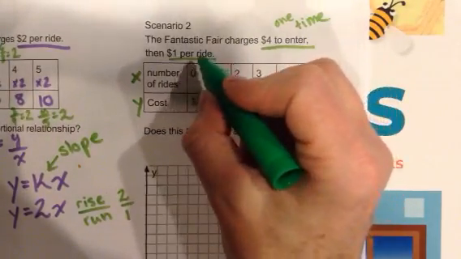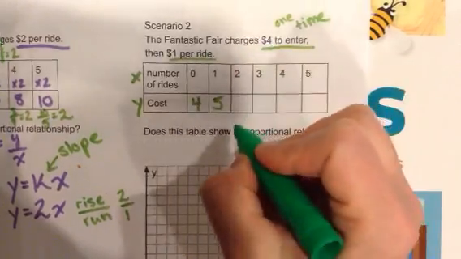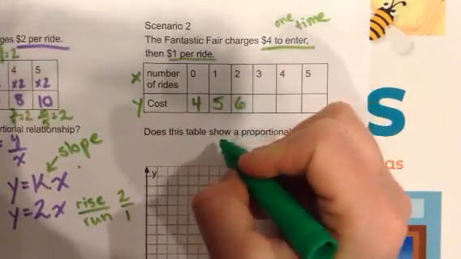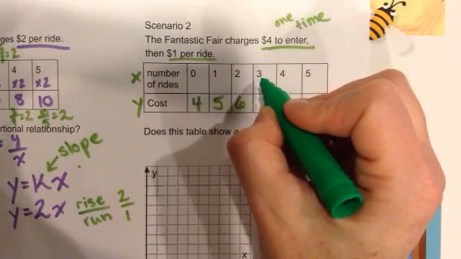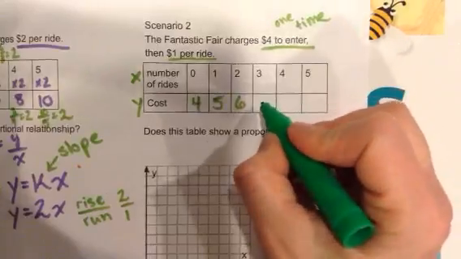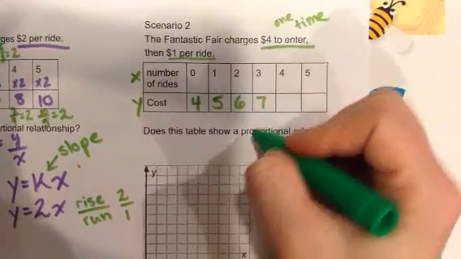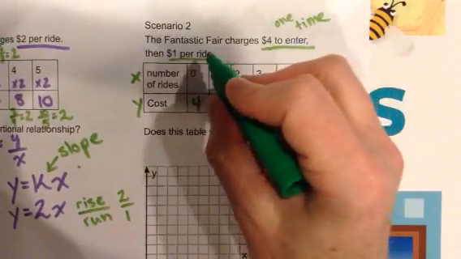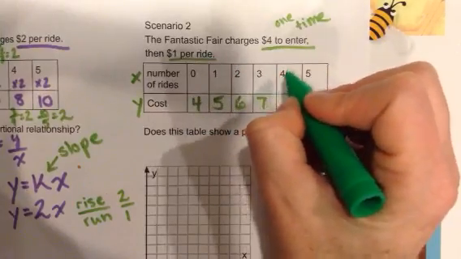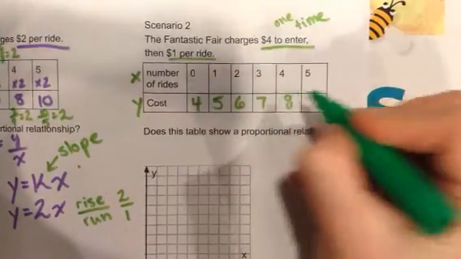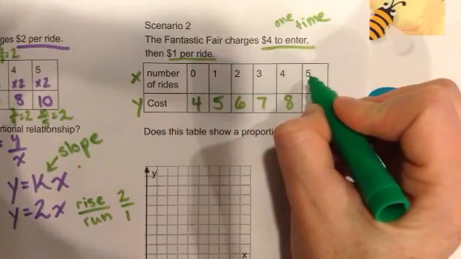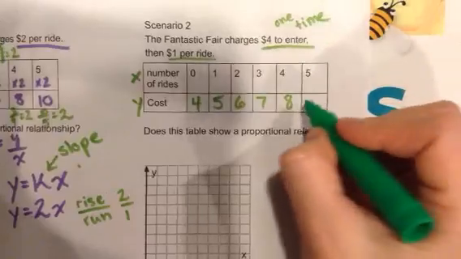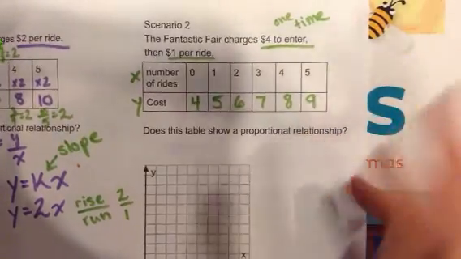2 rides, so there's $2 plus that 4 is 6. 3 rides, they're $1 each, so there's $3 plus the 4 to get in is 7. 4 rides would be $4 plus the 4 to get in. 5 rides, $1 per ride, so there's $5 plus the 4 to get in, so there's 9.